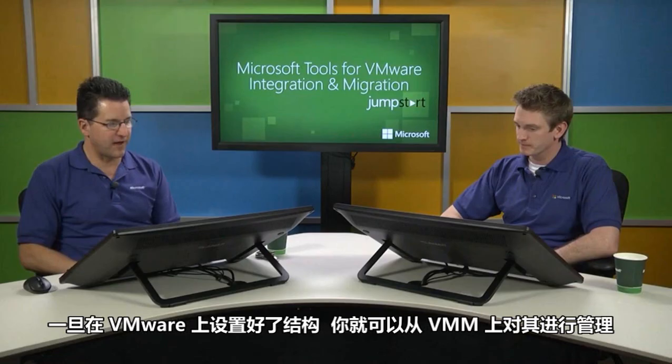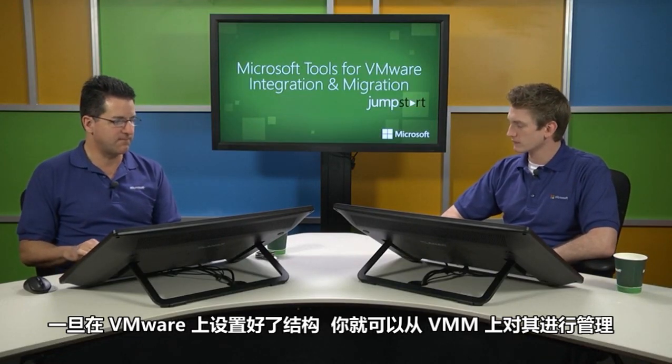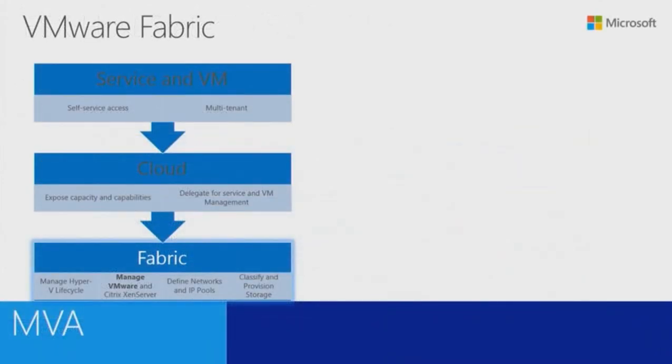So it sounds like the one-time advanced configuration deployment steps, you're going to do that with vCenter, but the day-to-day operations management, that's when you can really take advantage of VMM and use that as your single interface. That's right, isn't it? That's right. Yeah, once you've got the fabric set up on the VMware side, you're ready to go with managing it from VMM.